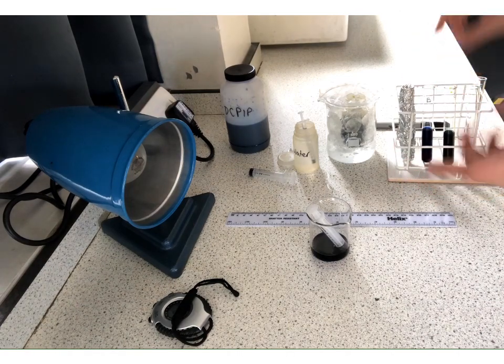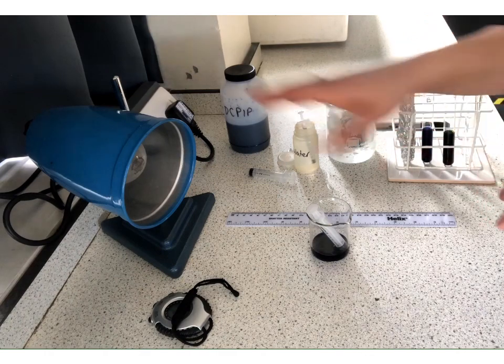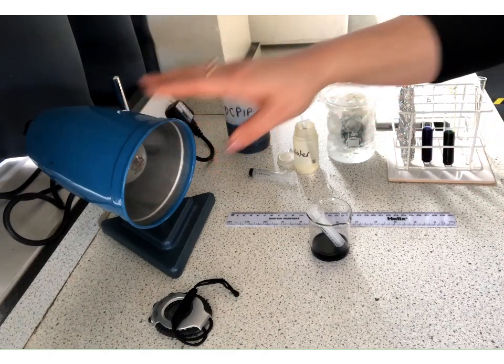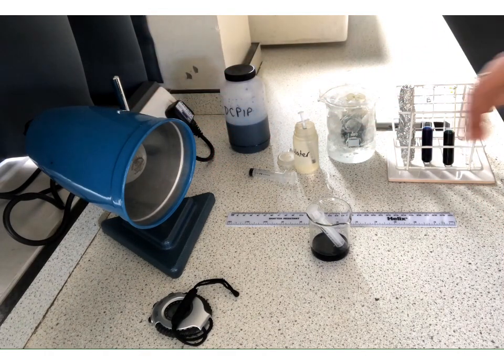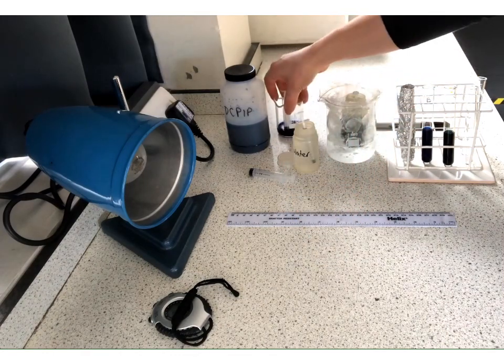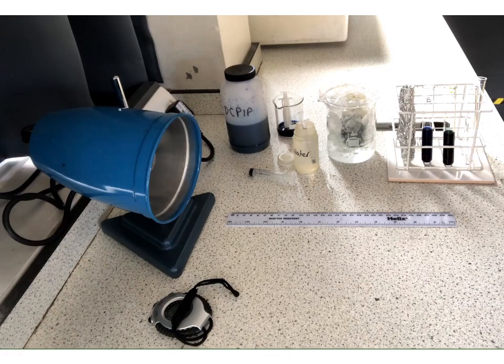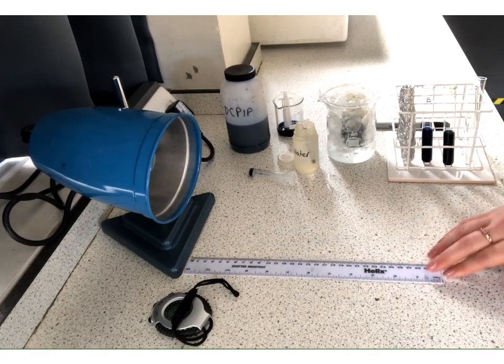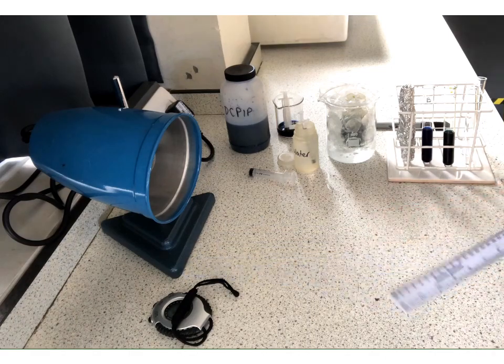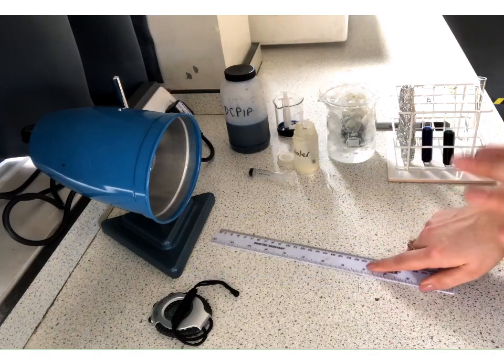Whilst we're doing that, we can leave that and we can consider how it is that we are going to investigate light intensity. So what we are going to do in this practical is we are going to measure 2 different light intensities, and the way that we are going to change or operationalize our variable is that we are going to change it by changing the distance. So I've got a ruler here. What we're going to do is we're going to measure 2 different distances.